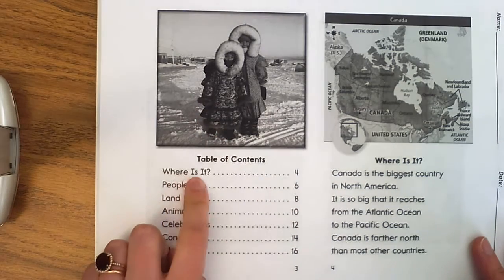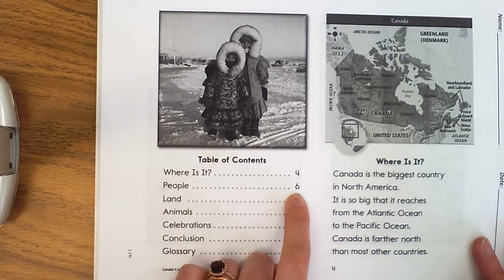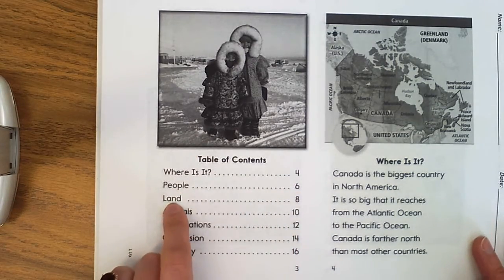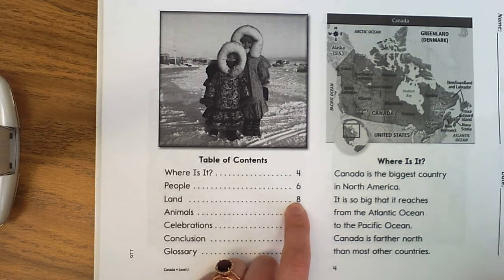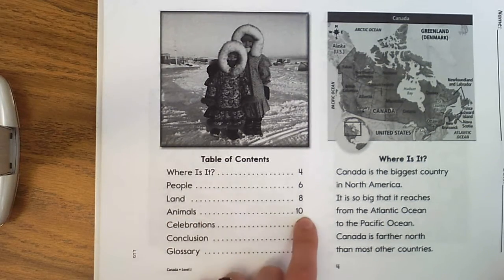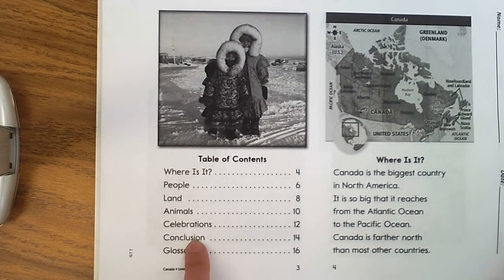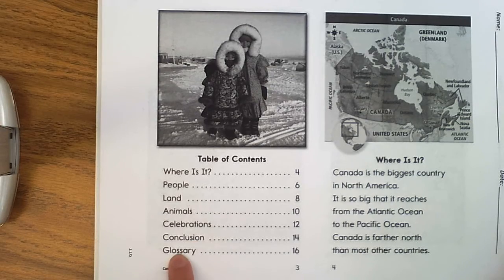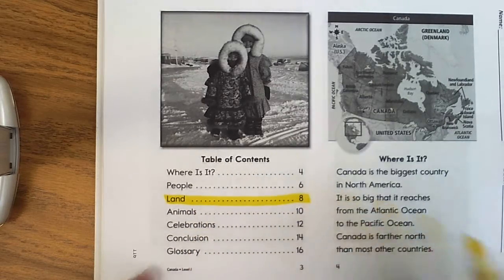So I can choose, people starts on page 6, land, oh, that starts on page 8. Oh, I remember reading about the land, and there's lots of different landforms. I might want to do that. Let me keep seeing what we've got. Animals starts on page 10. Celebrations starts on page 12. Then they've got a conclusion where they wrap it up, and a glossary, which is like that mini dictionary in the back. I think that I want to write about the land.